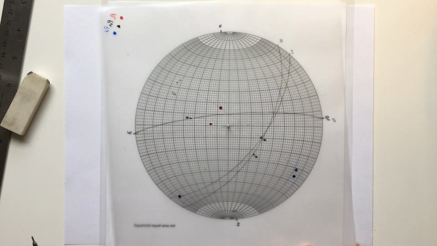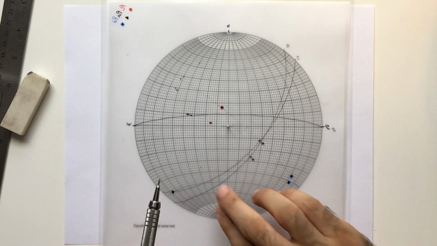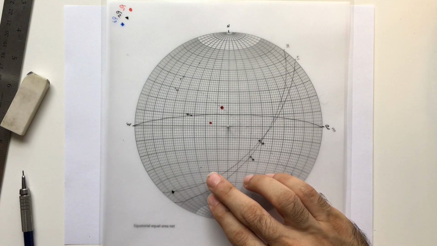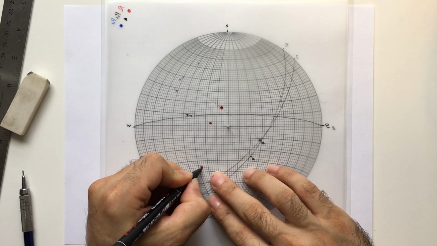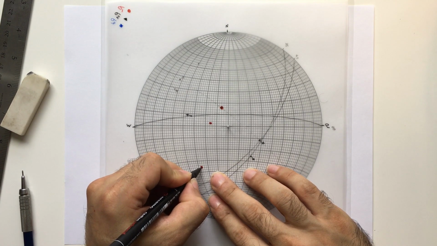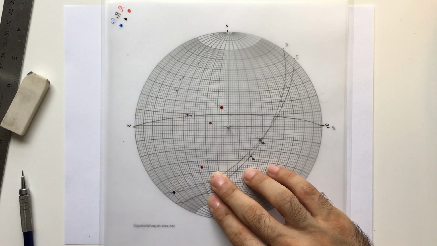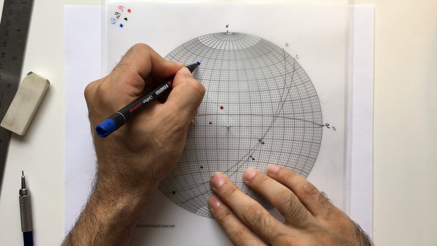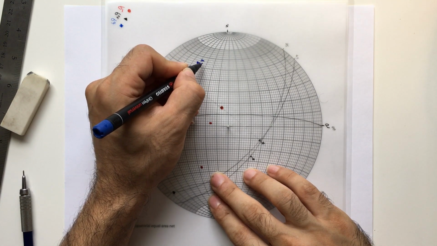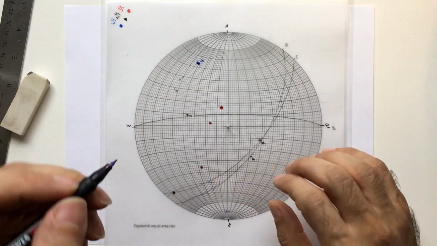So the one which is closer to the center is this point. So this one should be sigma 1, because we are dealing with the normal faults, and the other one will be sigma 3. Okay, I don't want to write it.